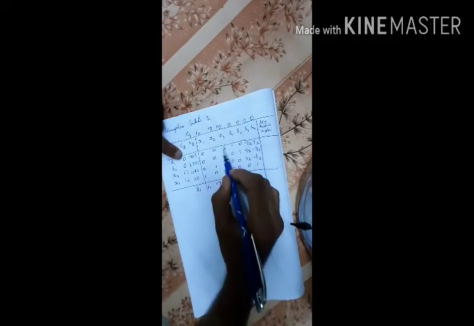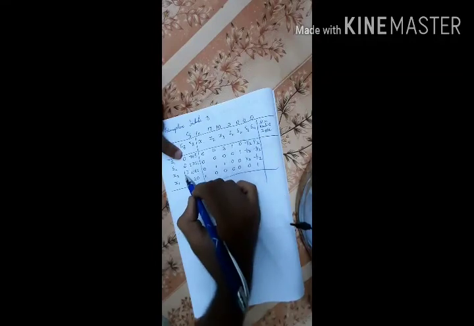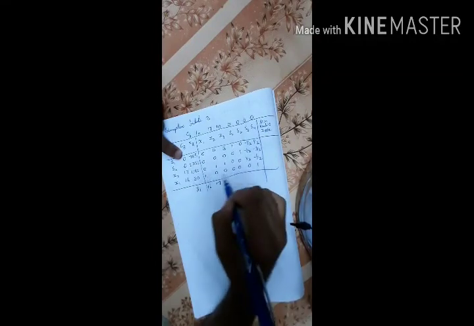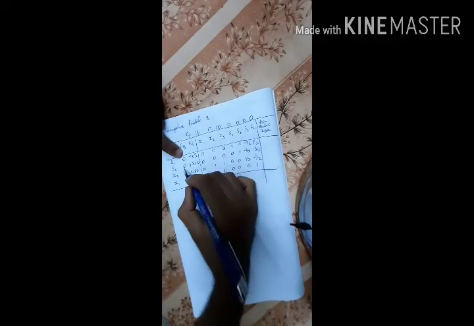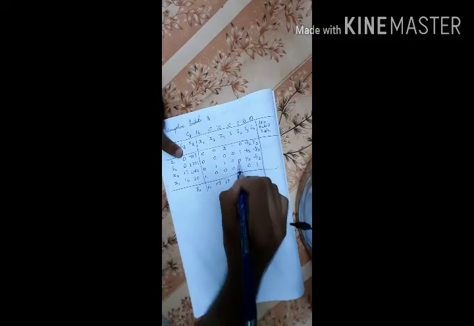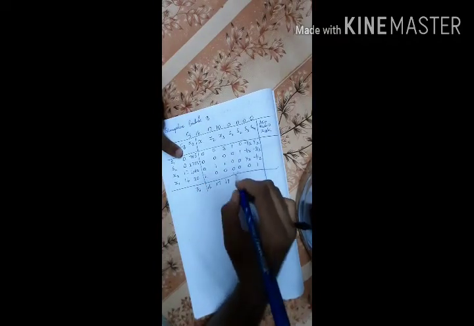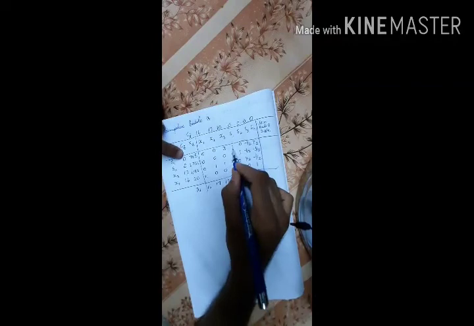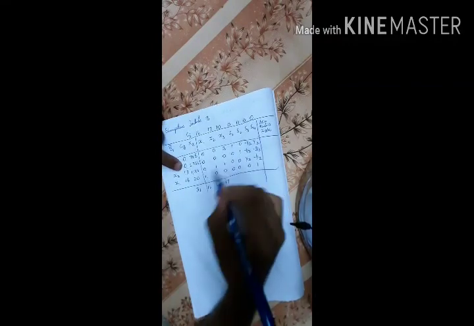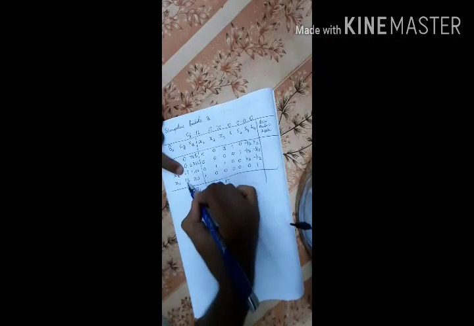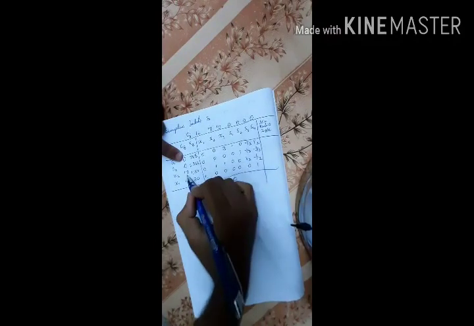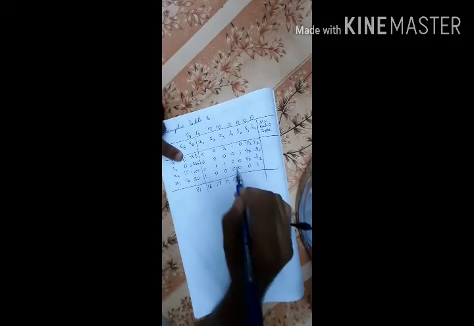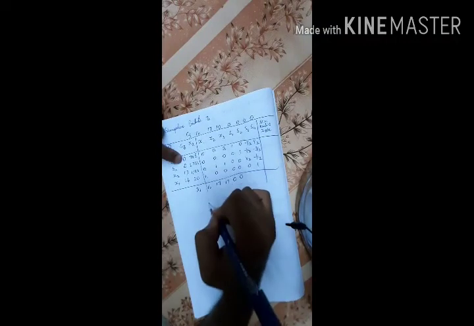Next is 0 into 3 plus 0 into 0 plus 17 into 1 plus 16 into 0, which is 17. The next two are 0 and 0.